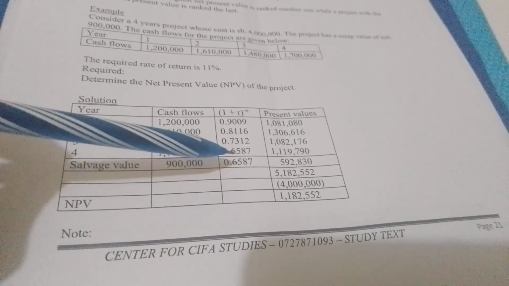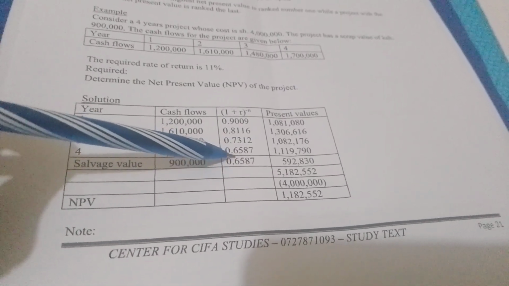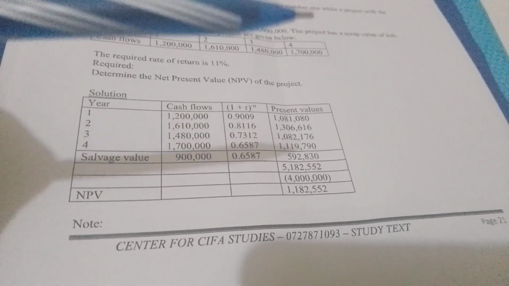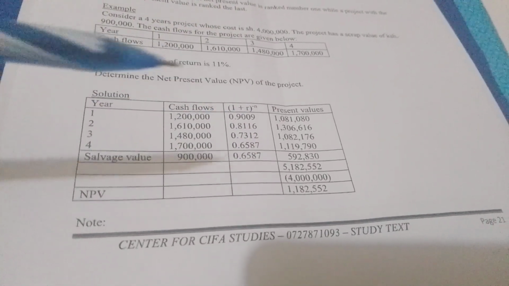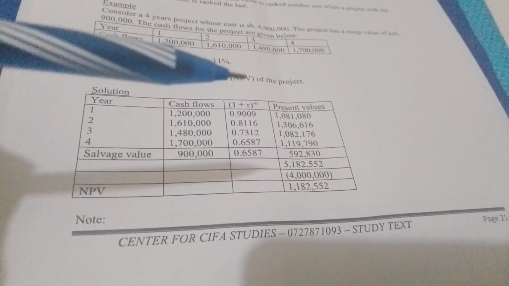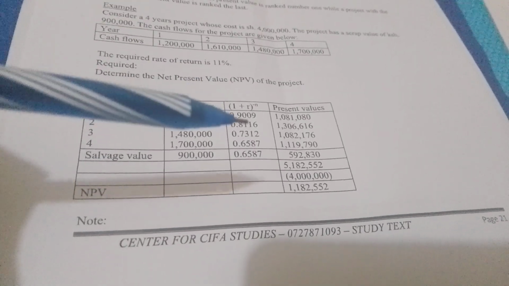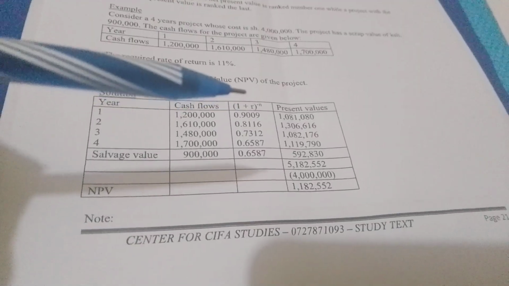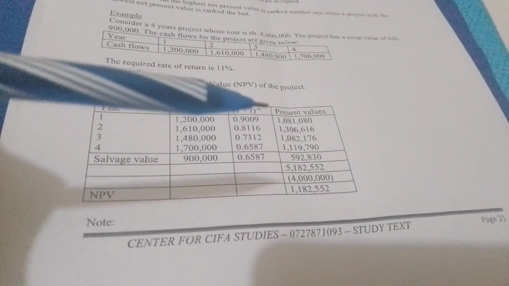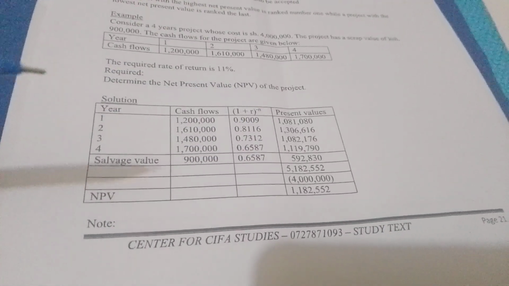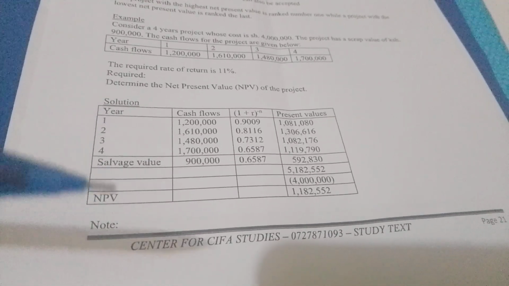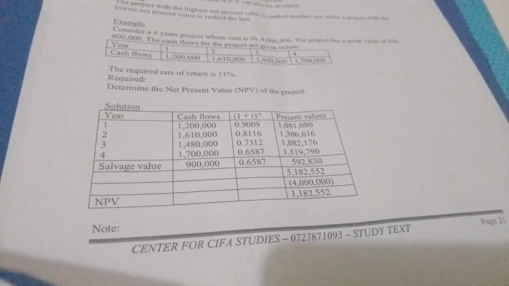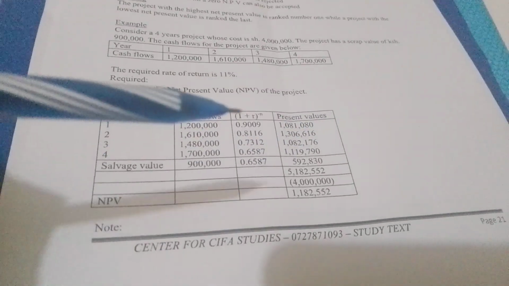Sometimes you can just take this 900,000 plus the cash flows in the year 4, because you can see the present value interest factors are the same, or you do them separately. So what you have done here is that because the required rate of return is 11%, in our column here you are taking 1 plus 11%. That means 1 plus 0.11 raised to negative n. Our negative n is the number of years. So we'll be raising by negative 1, negative 2, negative 3, negative 4, this column here.